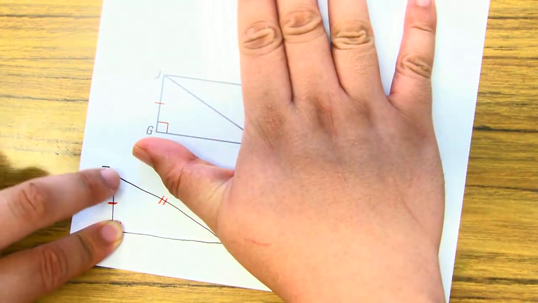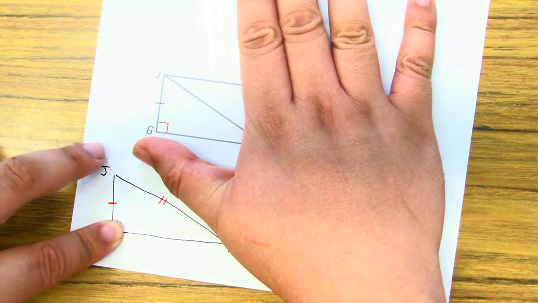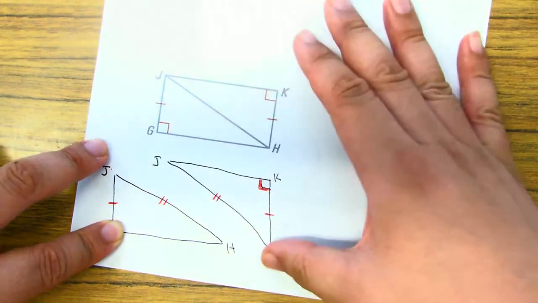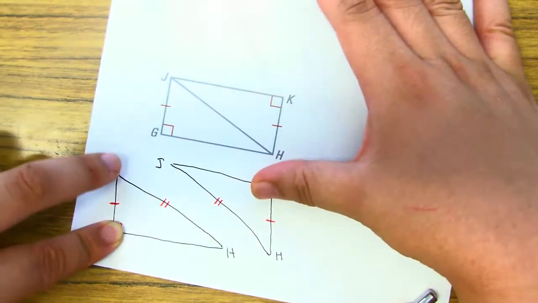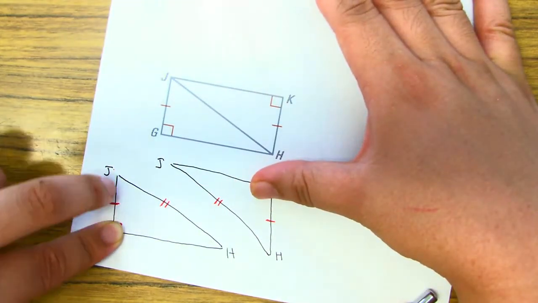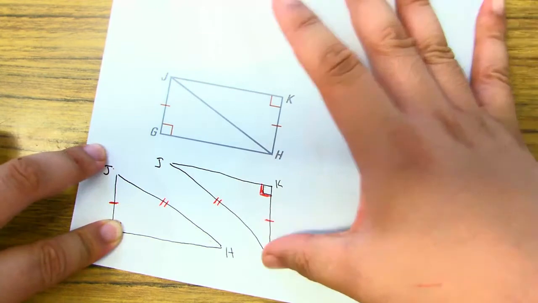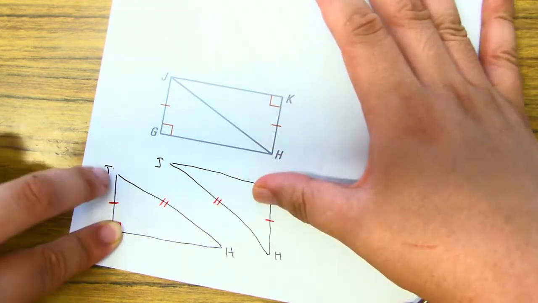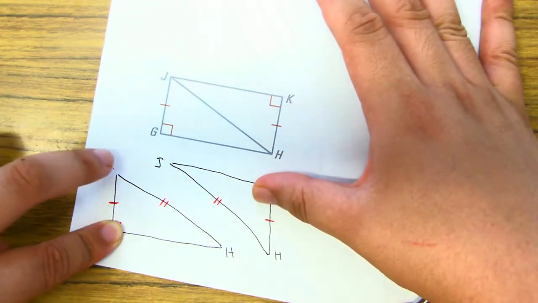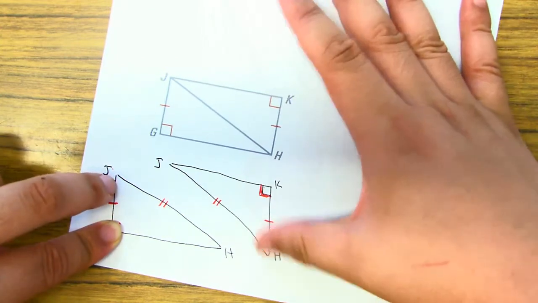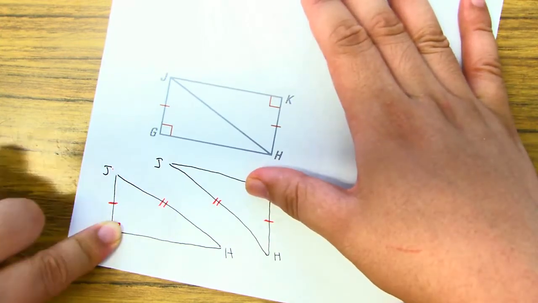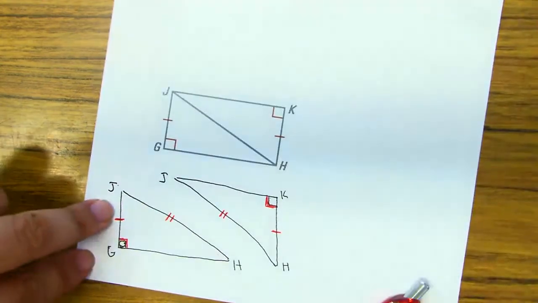For it to be a side angle side, angle J has to be congruent to angle H. Why? Because for it to be the side angle side, this will be the side angle side. But here, angle J is not congruent to angle H. So since these angles are not congruent, it cannot be the side angle side. It could be, once again, we have to prove it first.